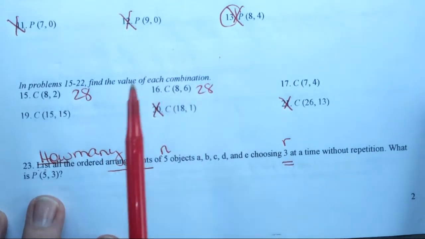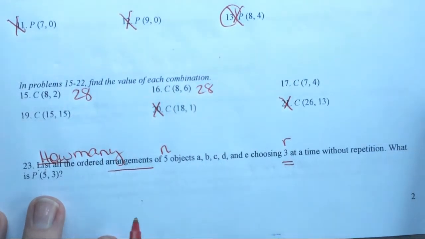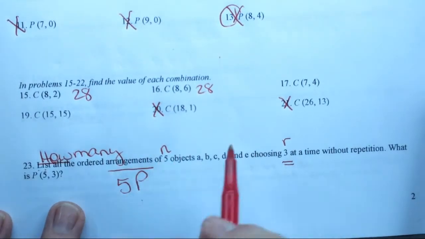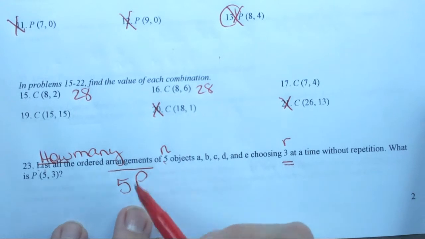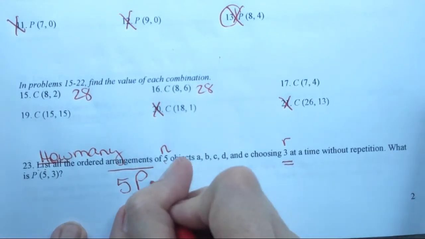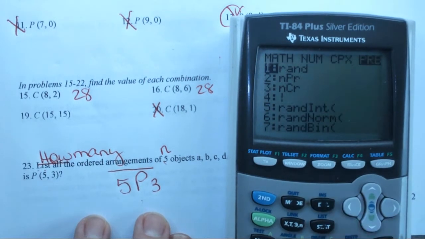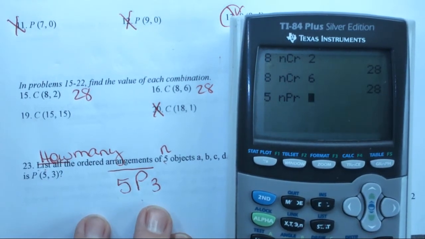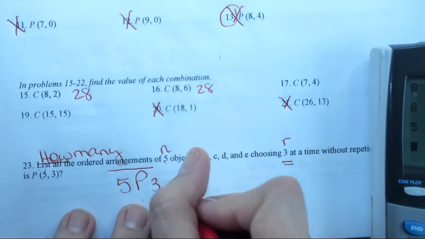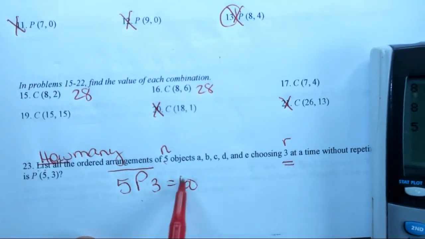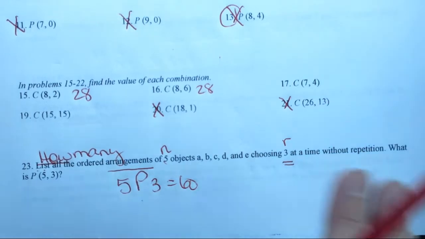So we're going to do exactly what we did on 7 through 13. We're going to type this in our calculator. So I'm going to have 5 objects, and I want to find the possible arrangements if I choose 3 at a time. So 5, math, permutation of choosing 3. The answer is 60. And that's why I didn't want to list them. I didn't want to list 60 things. I just wanted to know how many. Okay?